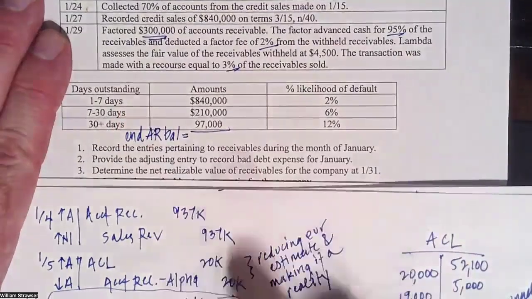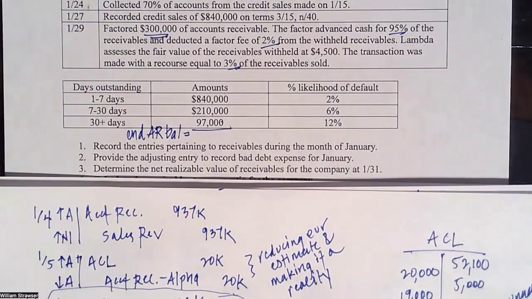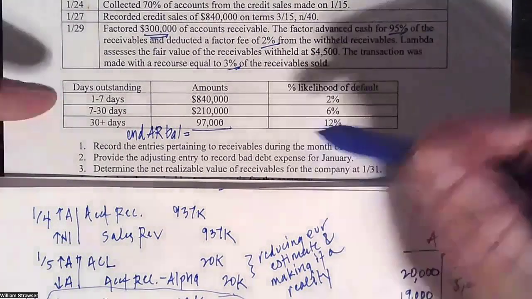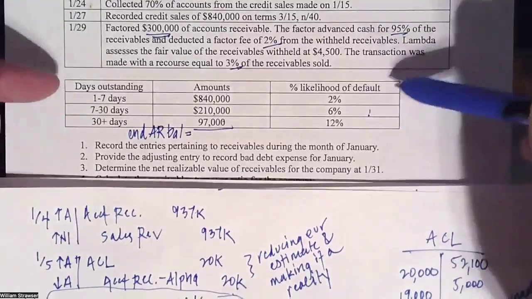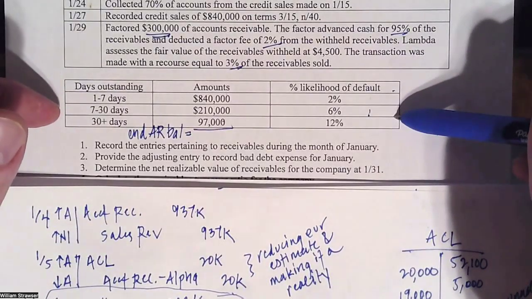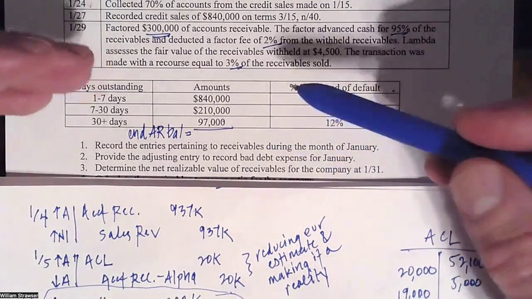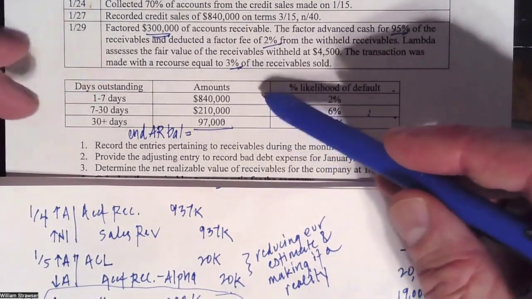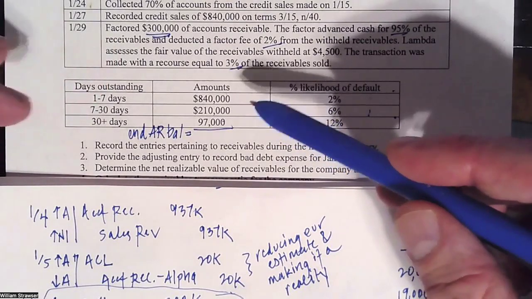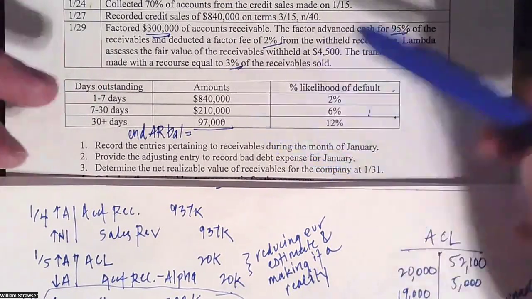So if I sum those up, they should equal my total accounts receivable balance. Why? Well, the aging schedule, all it's doing is taking the amount of receivables you have at the end of a period and putting them into different categories based on how long it's been since the receivables were outstanding. Right?